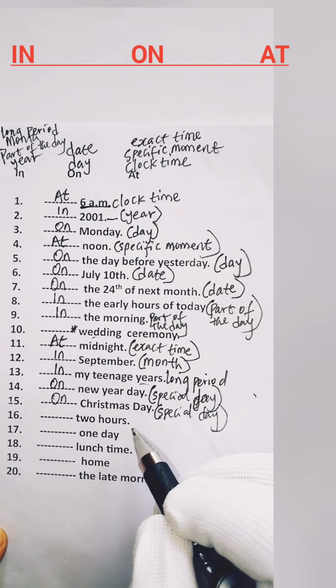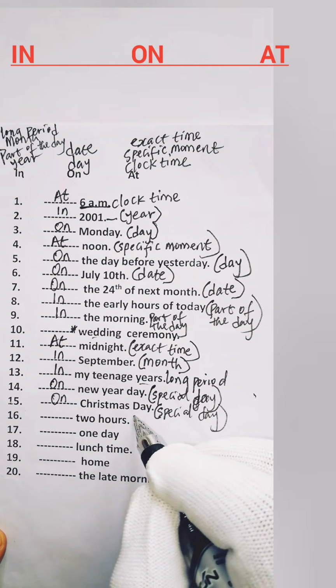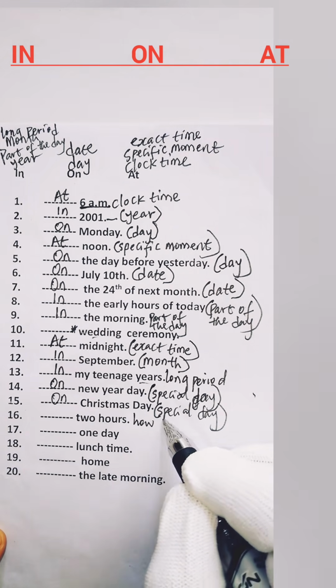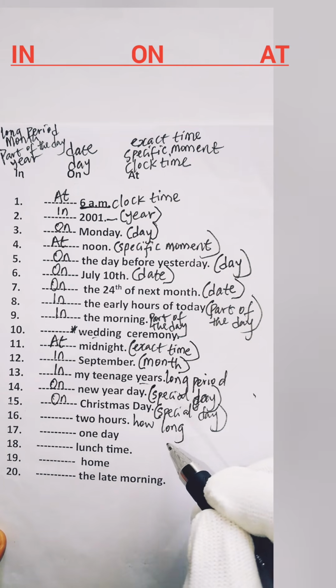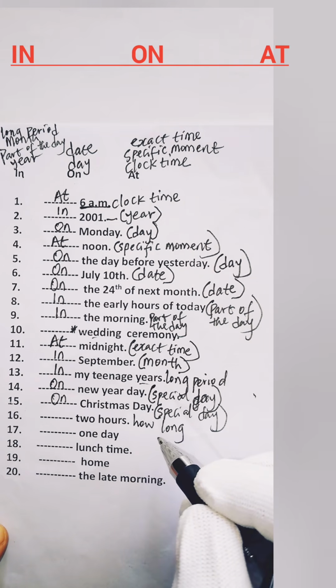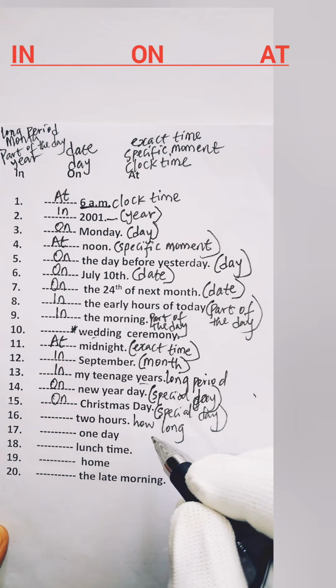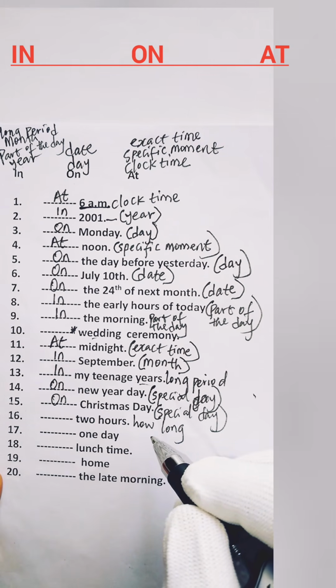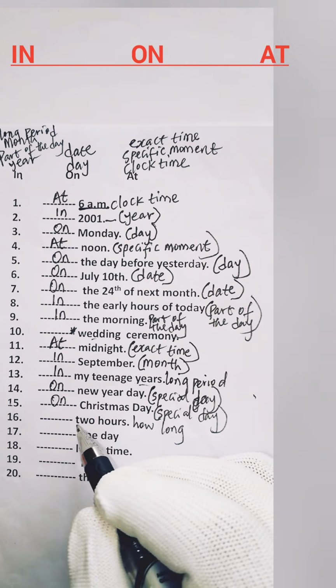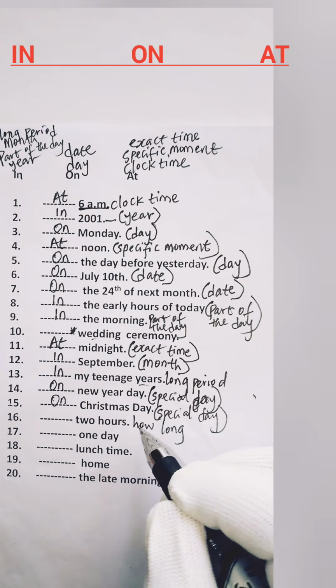16. Blank 2 hours. 2 hours refers to how long it takes to do something. So when you are referring to how long it takes to do something, make use of in. I wash plates in 2 hours.